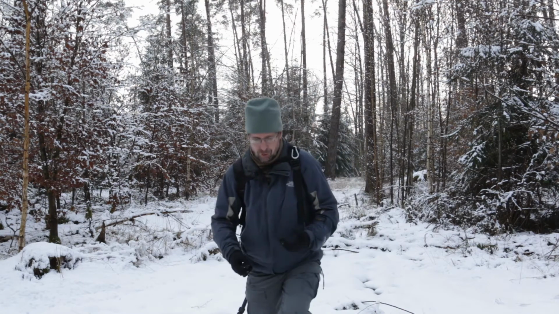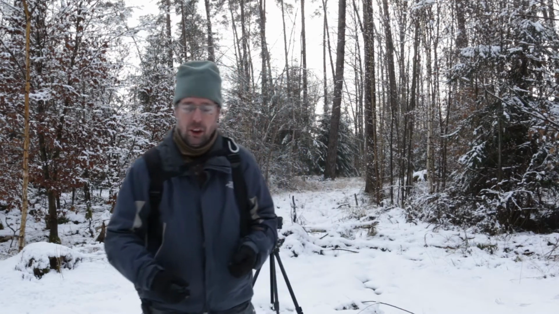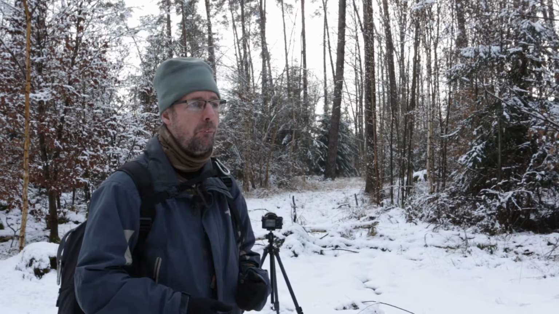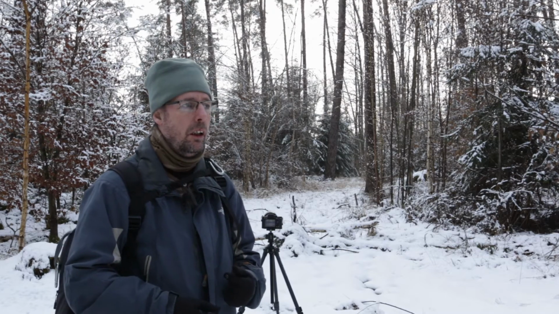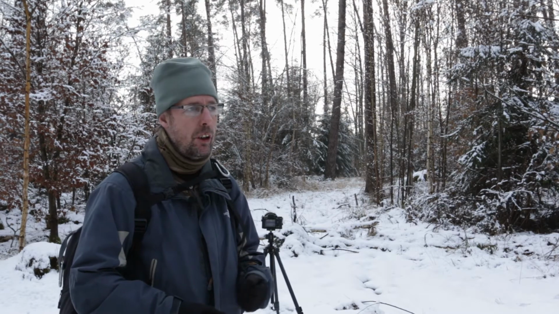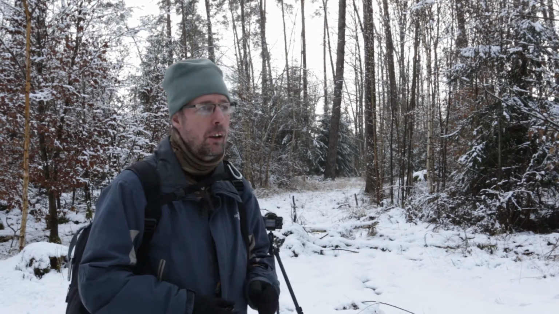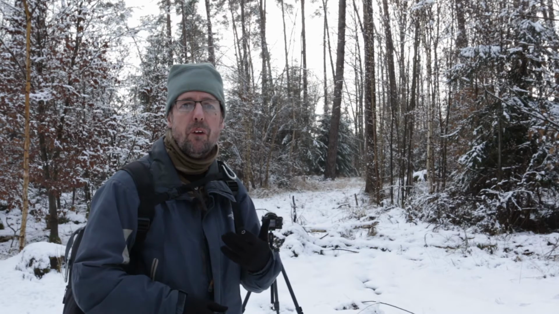Again, I've overexposed by about a stop, and I'm not clipping any highlights or anything, so I'm quite confident that I've got a good shot. Sorry, just got distracted. I just seen a fox run across the path there. So hopefully we got the shot, and I'll pop it up at the end of the video.